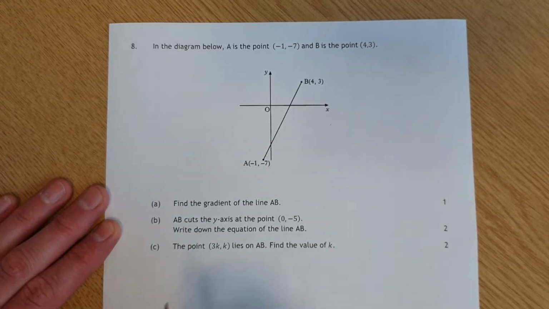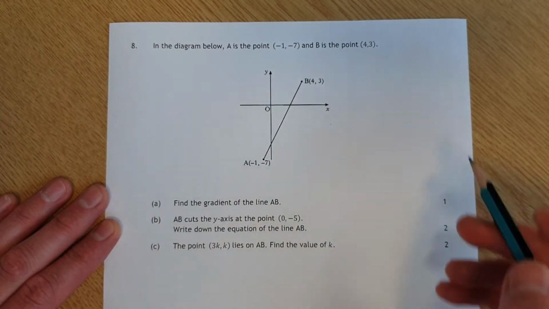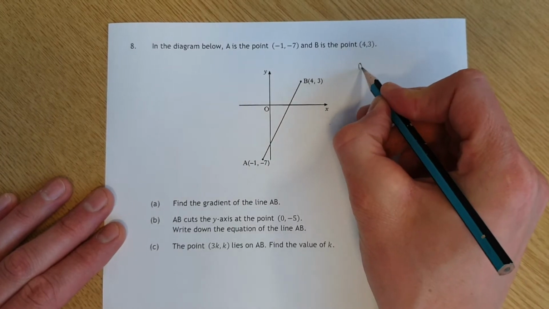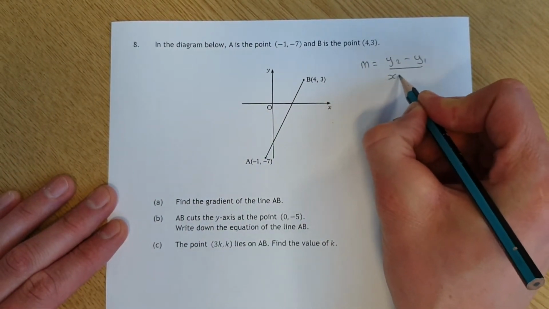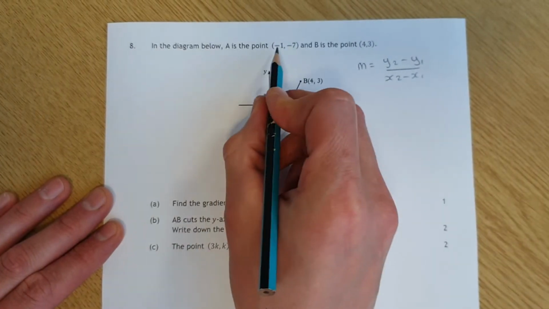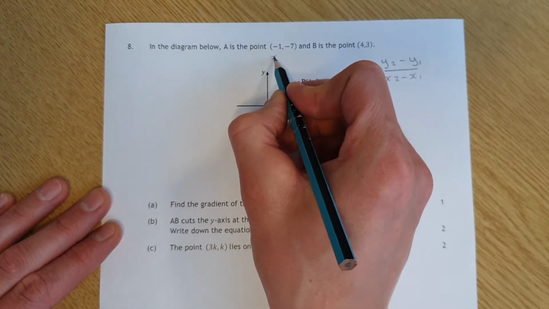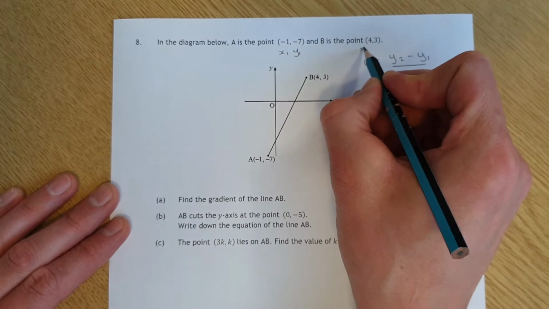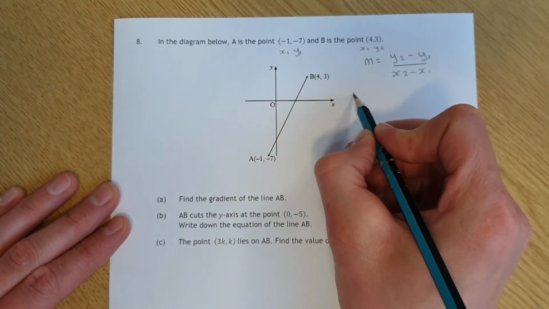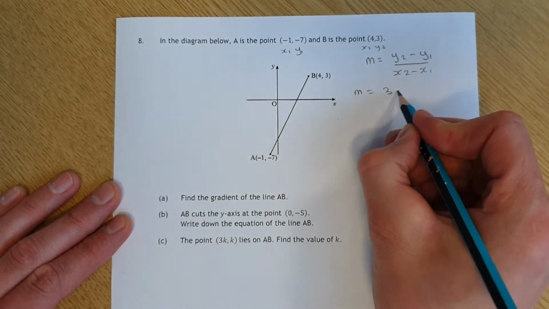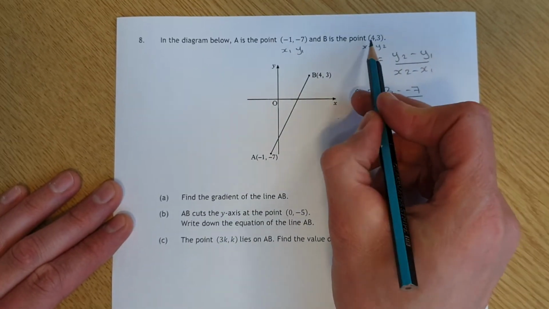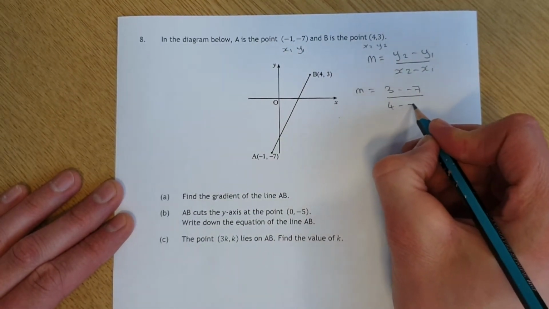Question number 8. We have to start off by finding the gradient of the line AB. So we can use the gradient formula. M is y2 minus y1 over x2 minus x1. So I'm going to label up my two coordinates, x1, y1, x2, y2, and substitute those into the formula. So it'll be 3 take away negative 7 over 4 take away negative 1.